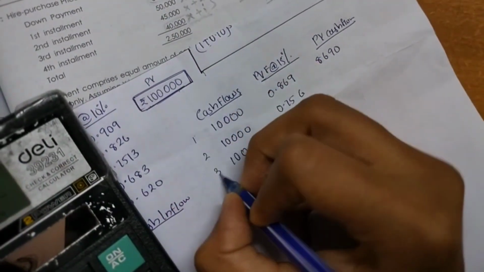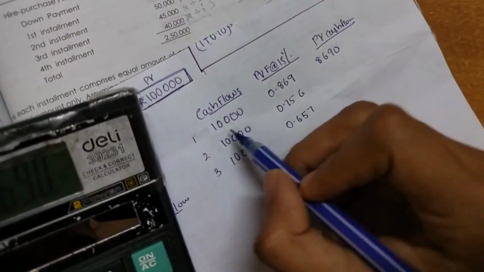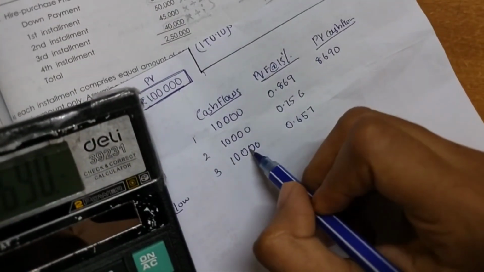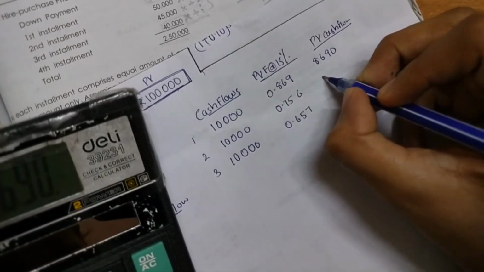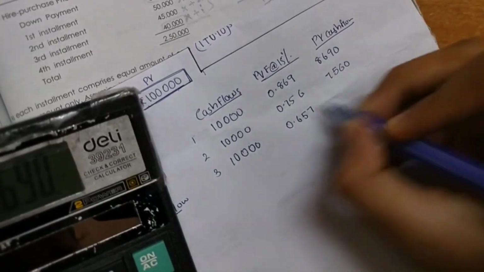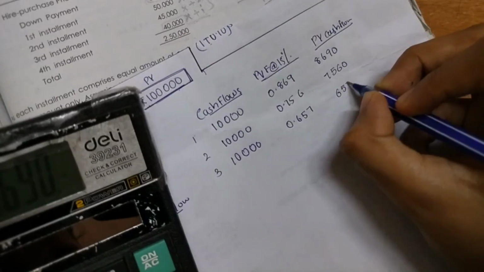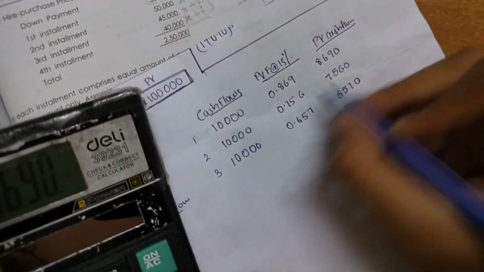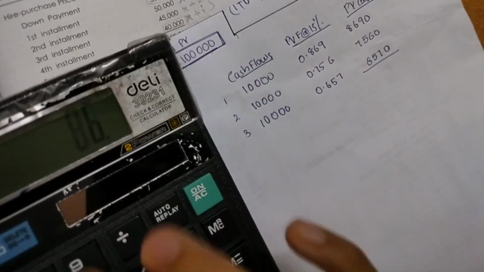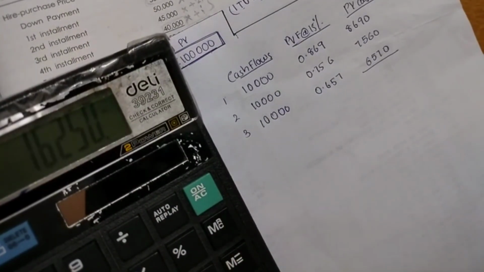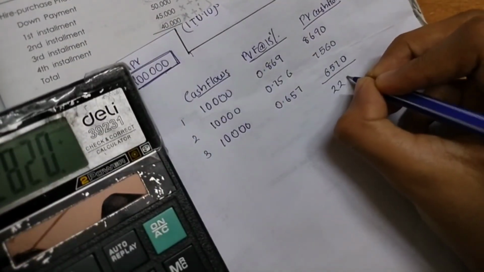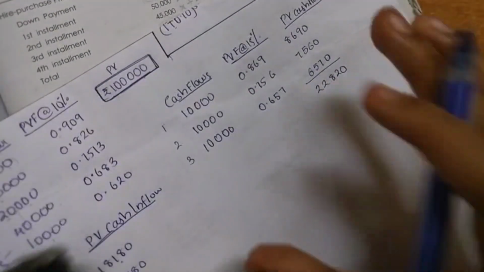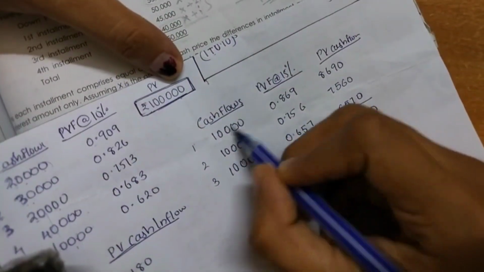First year, second year, third year. At the first year end I am going to receive 10,000. These three amounts are future values. So I am going to change these values into present value. Once I did that, it became like this. These are the present values of these values. Once I add these together, what happens? 8,690 plus 7,560 plus 6,570, I get 22,820. So in this question, you get to see that cash flows for each year are the same.